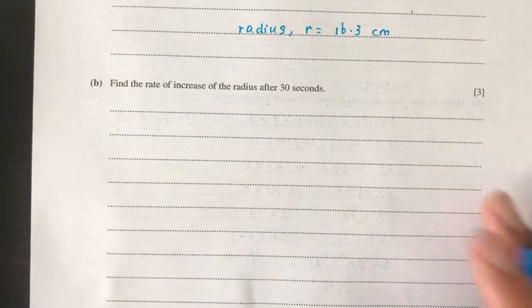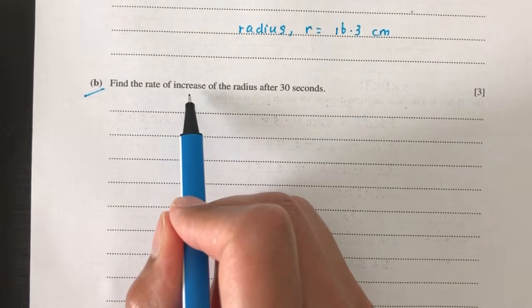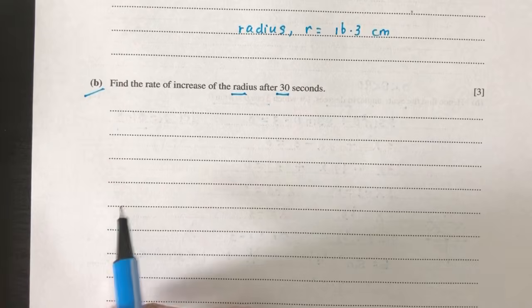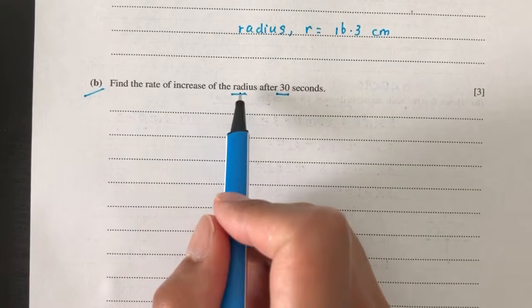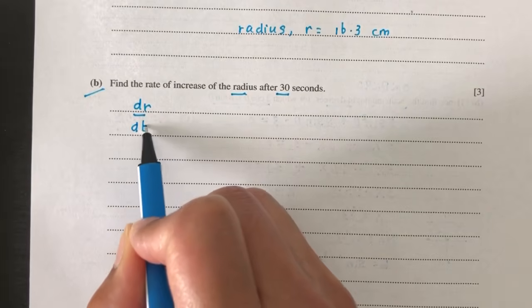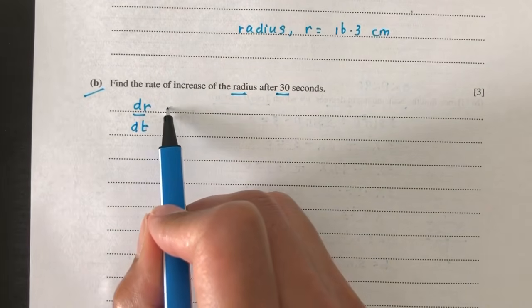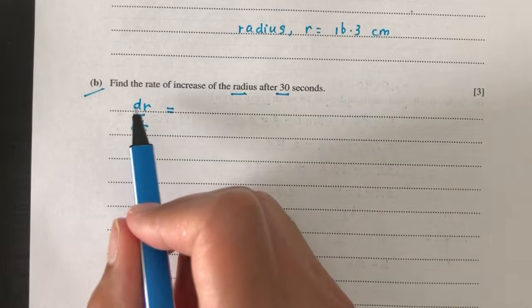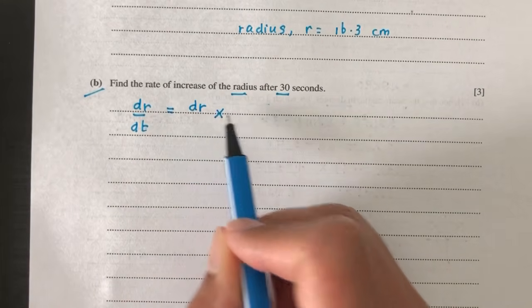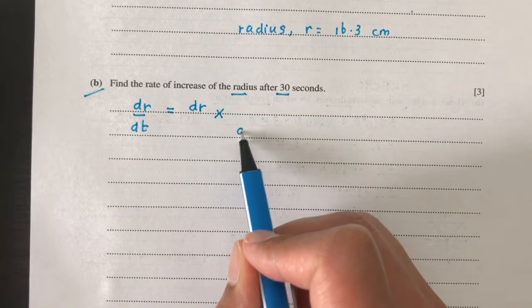Now for part B, we have to find the rate of increase of radius after t equal to 30. So what does this mean? Rate of increase of radius. So we have to find dr by dt. Now if you break this down, how do you find dr by dt? On top you have dr, you have to multiply, and on the bottom you have dt.